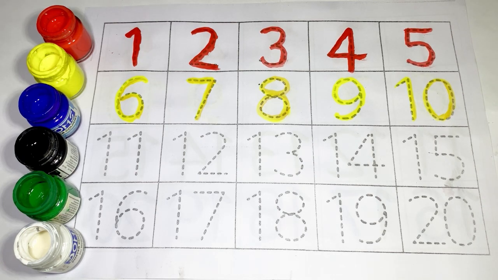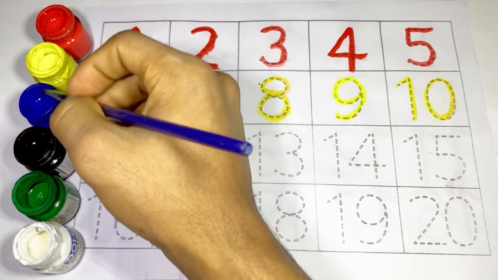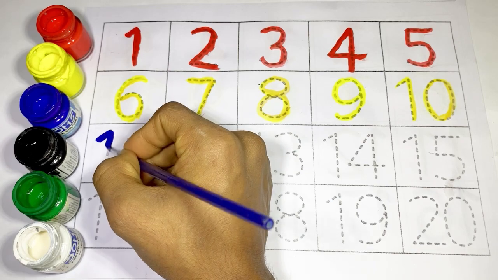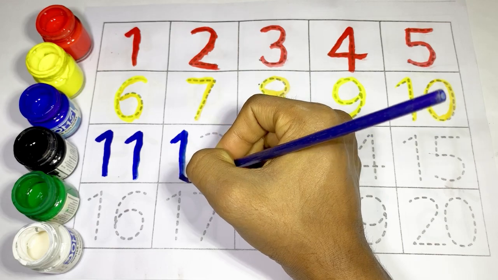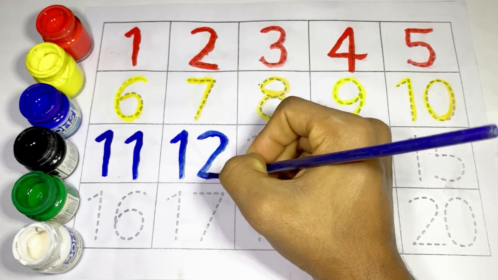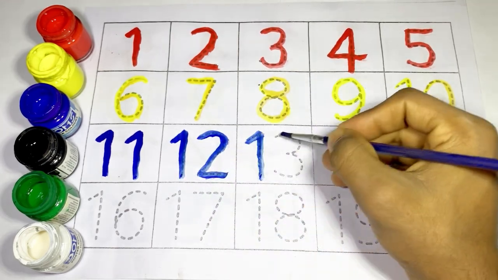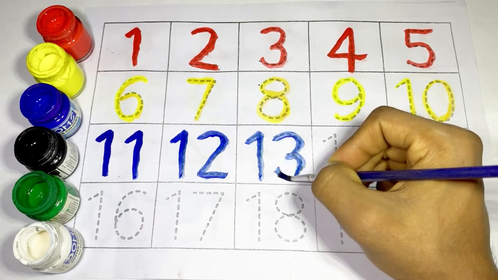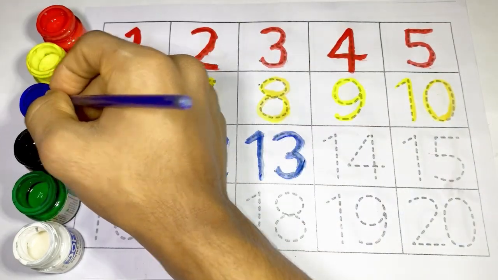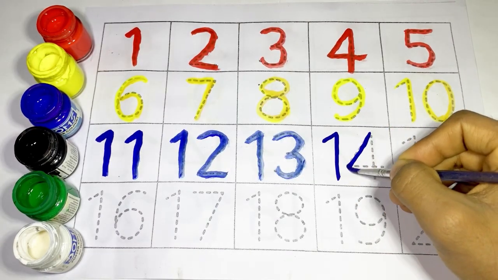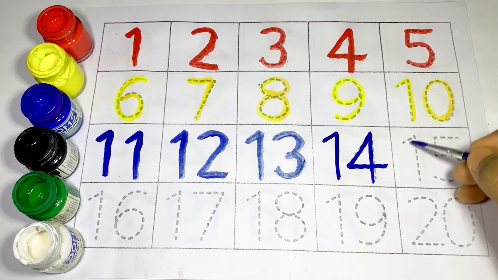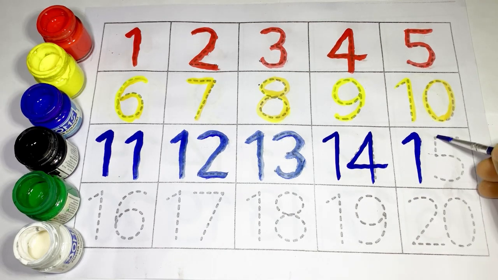Kids now draw 11. The number 11, and here's blue color. 12. The number 12. 13. The number 13. Kids now draw 14. The number 14. 15. The number 15.